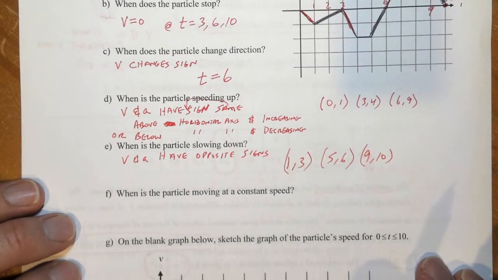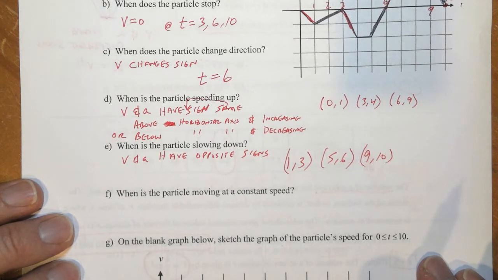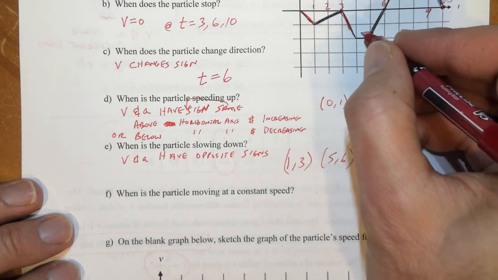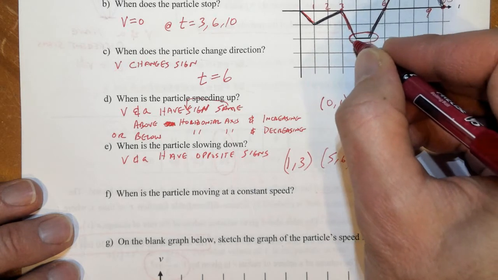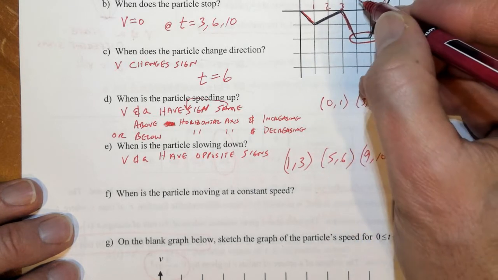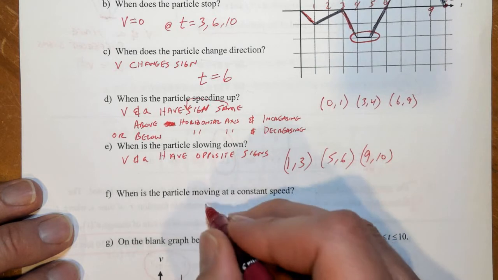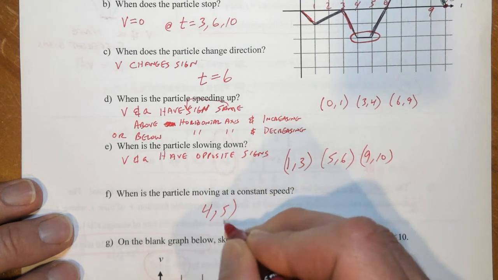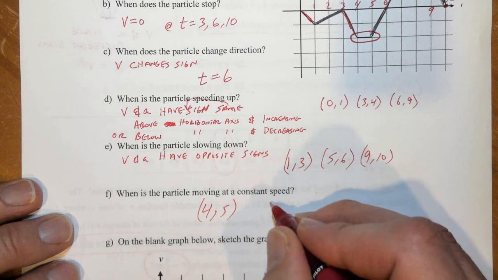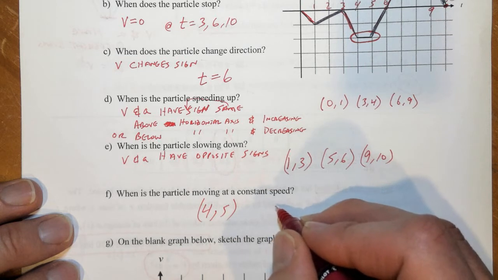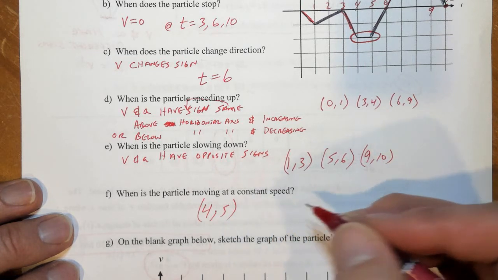When is the particle moving at a constant speed? Well, it's moving at a constant speed whenever we see no change in the acceleration. In other words, the slope of our velocity graph is 0. And that's happening right there. So that's going to happen from 4 to 5, because the velocity is flat, basically.